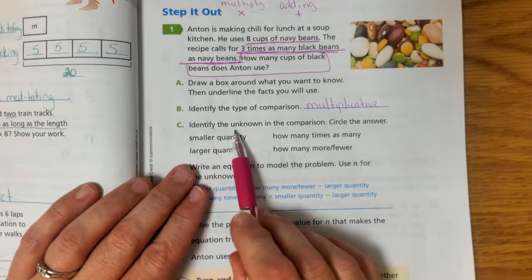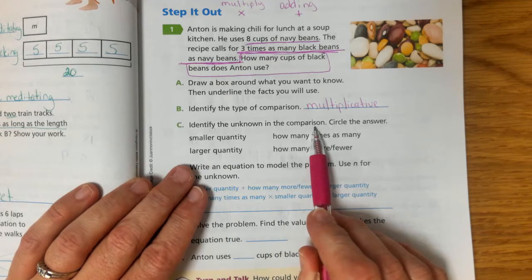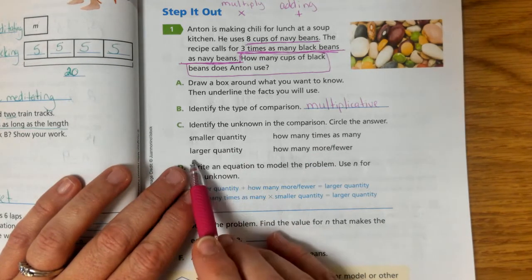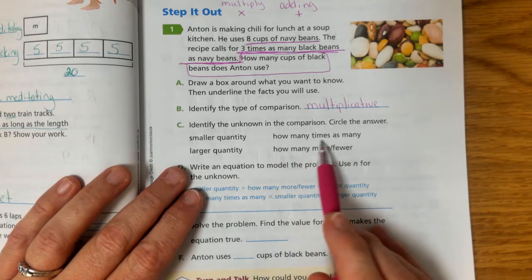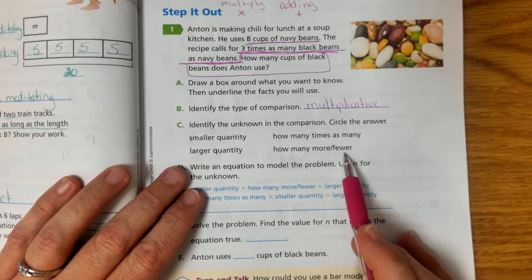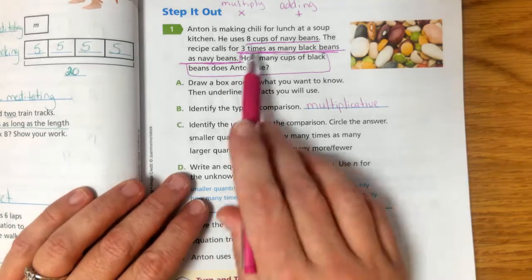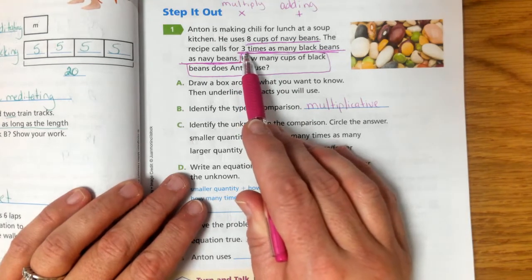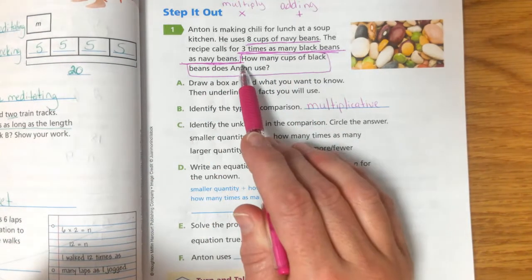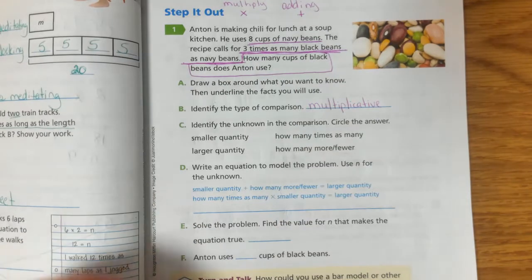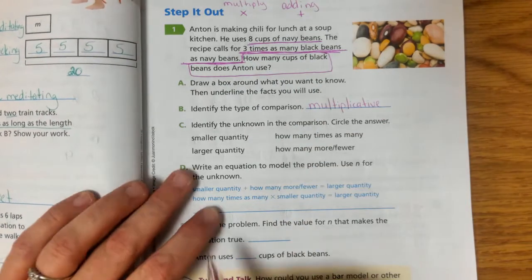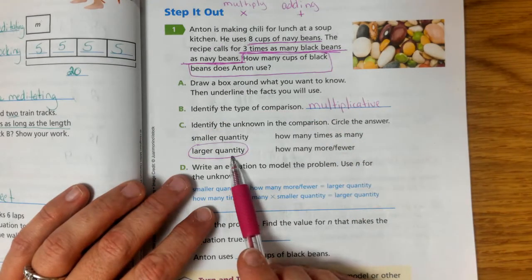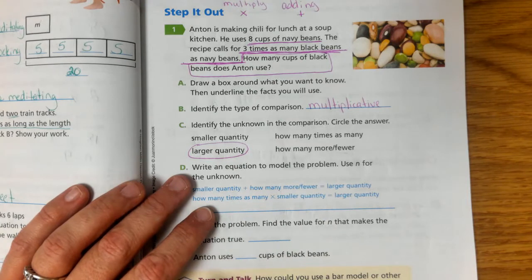So now we need to identify the unknown in the comparison. What is the unknown? Is the unknown a smaller quantity? A larger quantity? How many times as many? How many more or fewer? Well, we know that our navy beans are 8 cups. The recipe calls for 3 times as many black beans as navy beans. So which is more, navy or black? Black beans are more. So we are looking for a larger quantity. Our answer needs to be bigger than our navy beans.